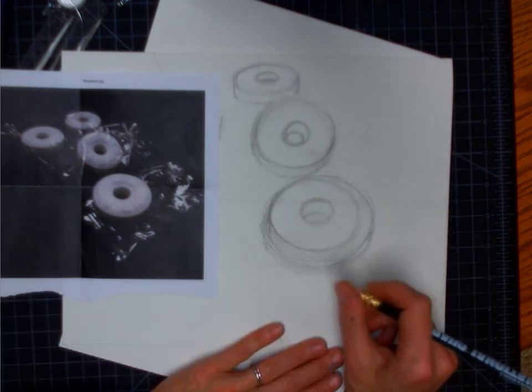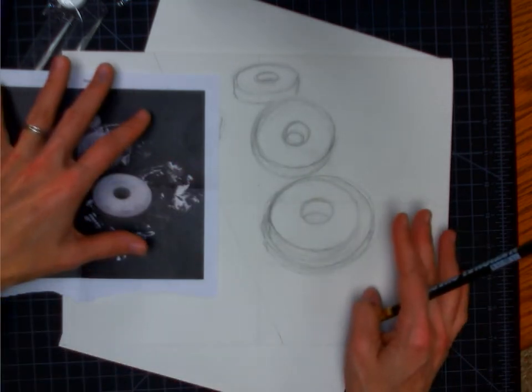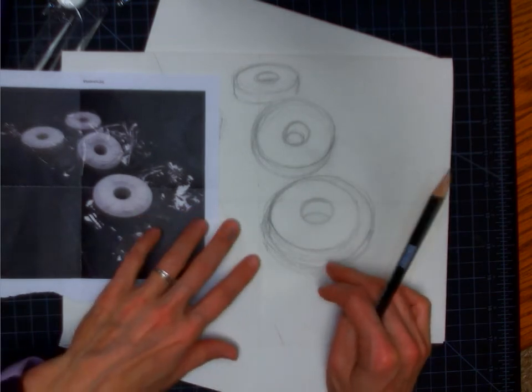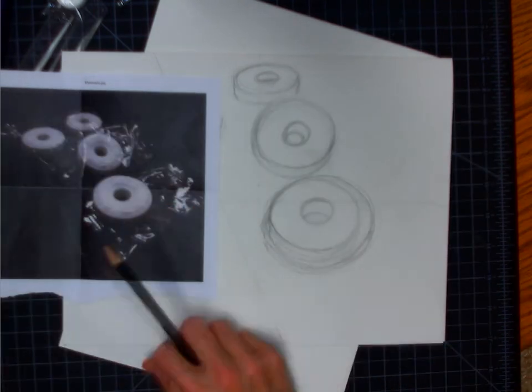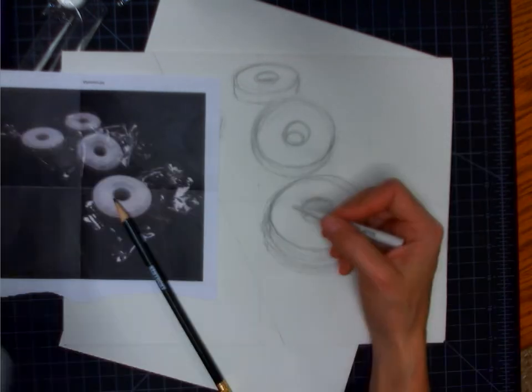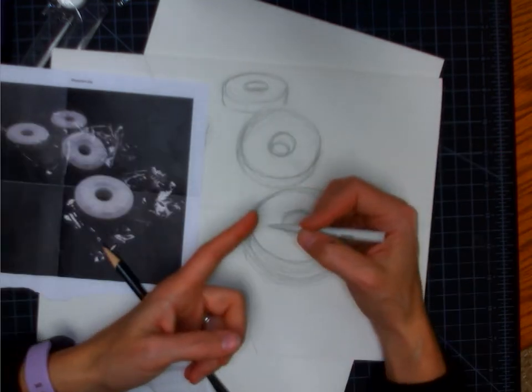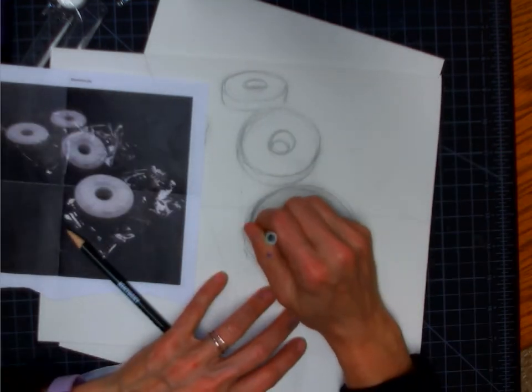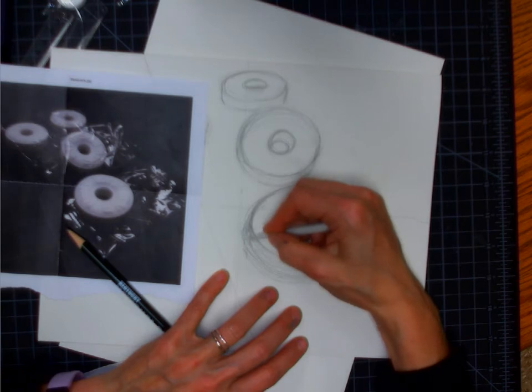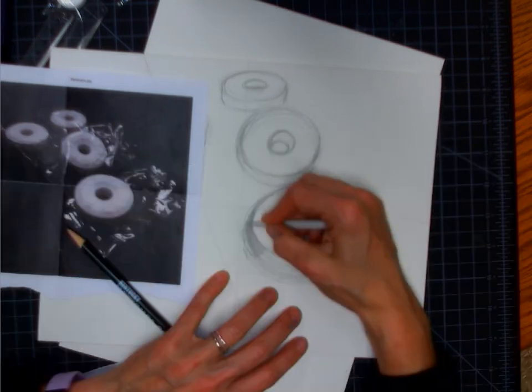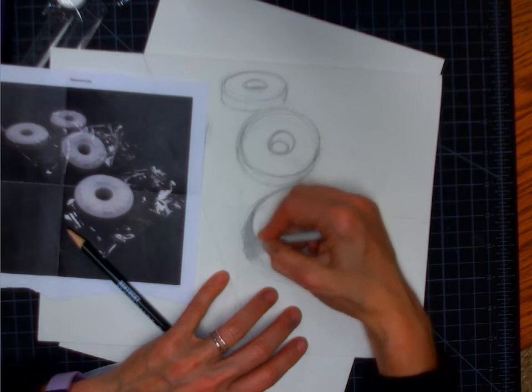So this is where we're at. I have it laid out, and now I need to go and I need to start working in the values. I sent several of you home with a shading stump, so I'm not going to use the point, and I'm not going to push down. I'm going to start on the side, and I'm going to blend from the side.